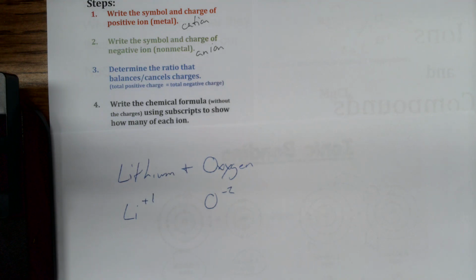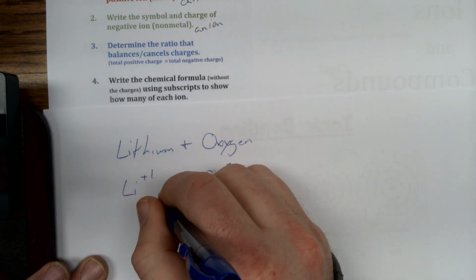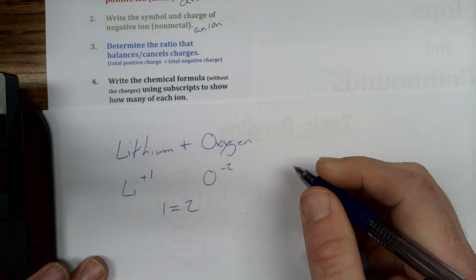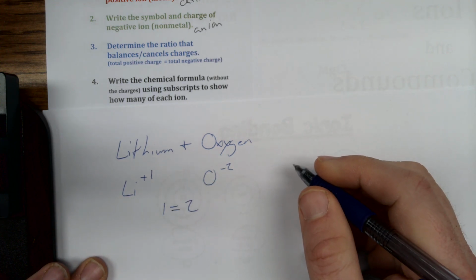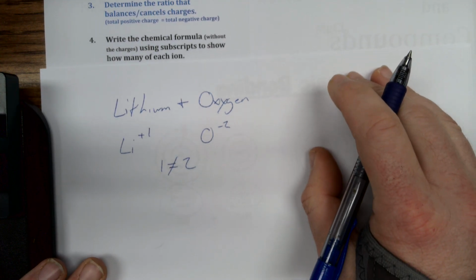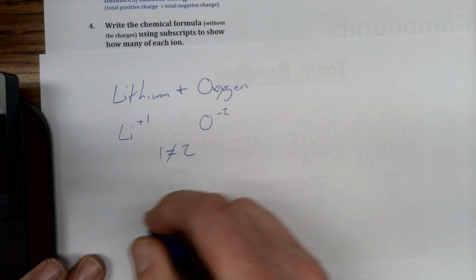So, step 3, determine the ratio that balances and cancels the charges. So I see here, does +1 equal 2? Does 1 equal 2, guys? No. So what do I have to add in order to balance out this ratio?